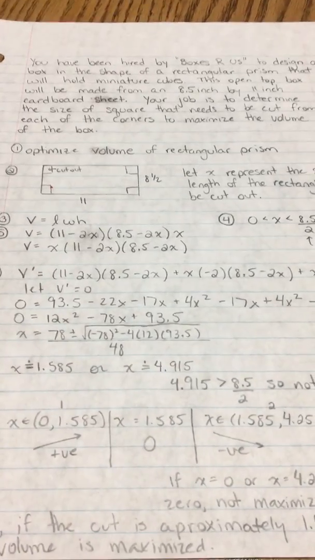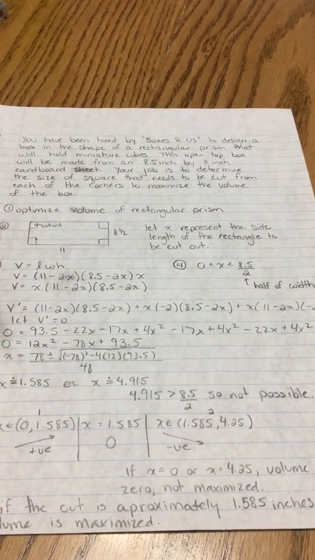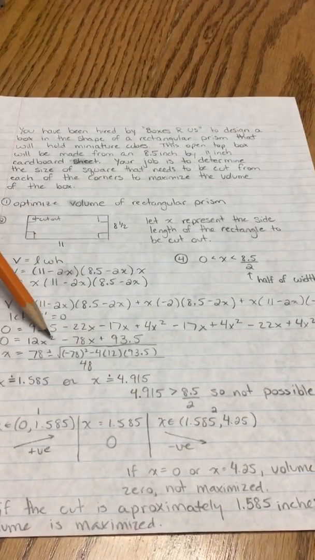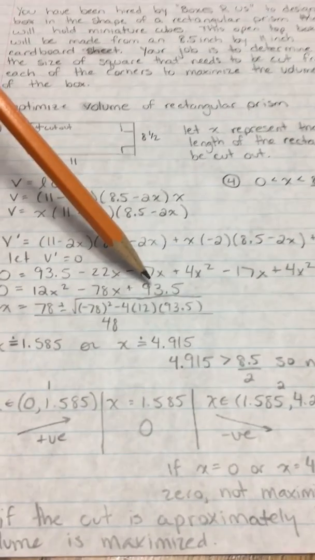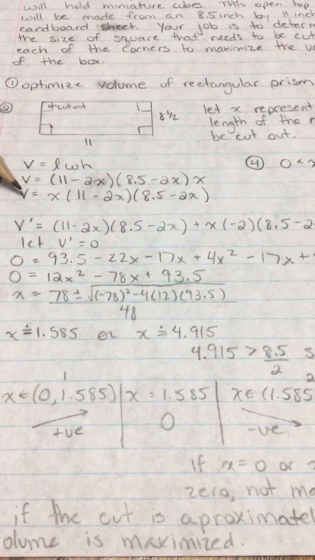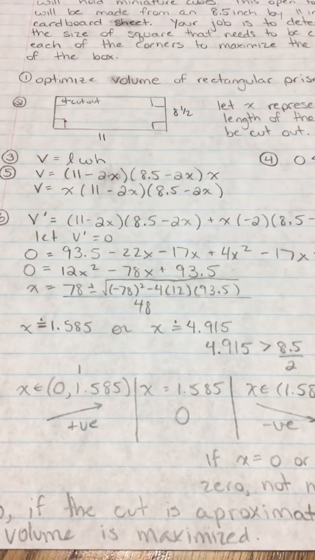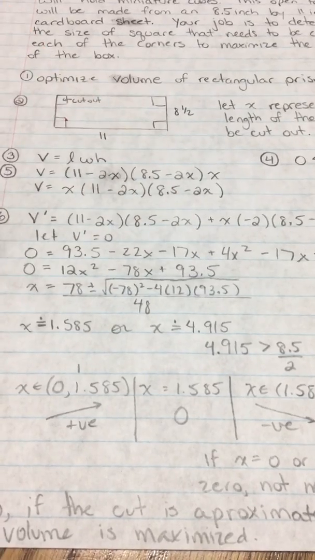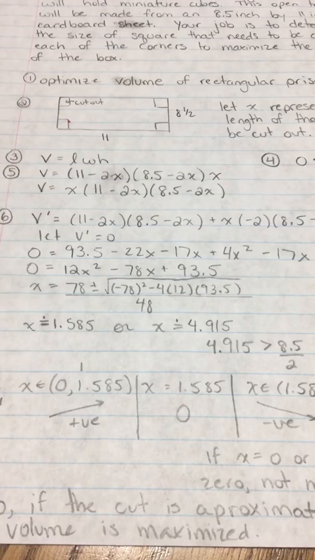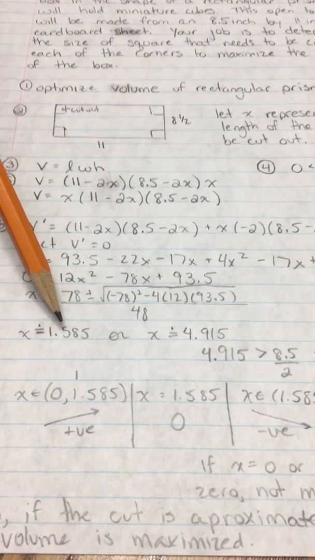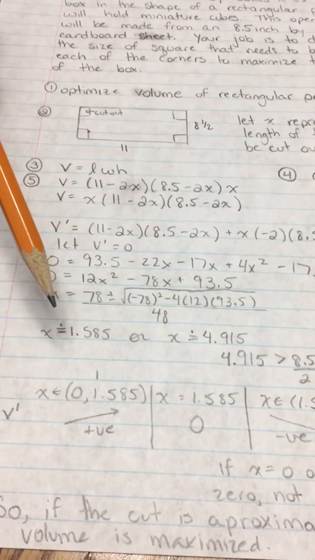Then we're going to let the derivative be equal to 0 and expand the whole thing out, and we end up with 12x squared minus 78x plus 93.5 as my quadratic, which makes sense because the volume equation here is a cubic function, so my derivative should definitely be a quadratic. Because of the 93.5, I know that I'm going to use my quadratic formula. We're going to make sure we show our steps with the quadratic formula. So we get 1.585 approximately and 4.915 approximately.